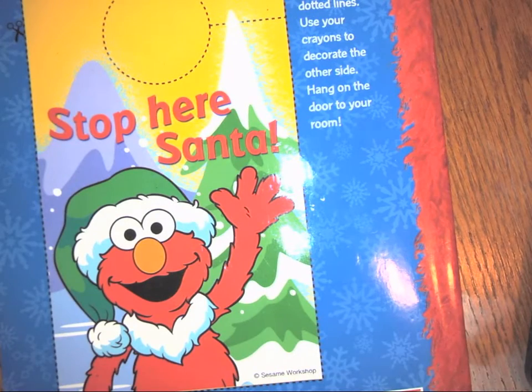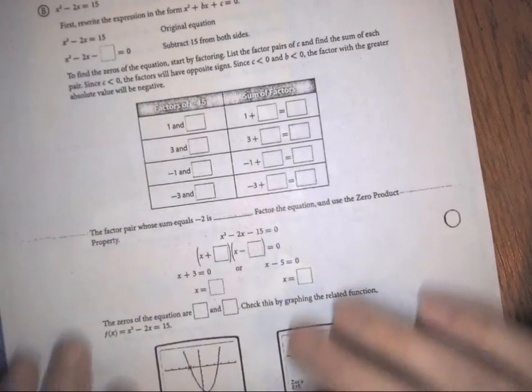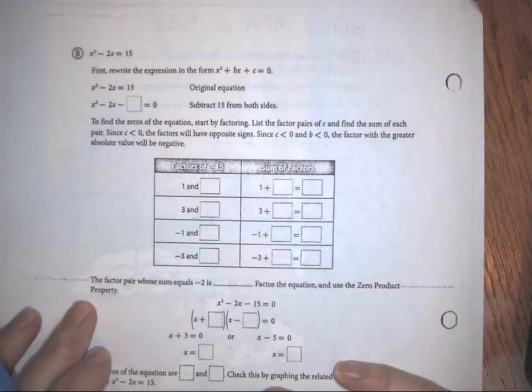Hope you like my little work pad here. Stop here for Santa. Thank you, Elmo. Give me a nice, clean, smooth surface to write on.